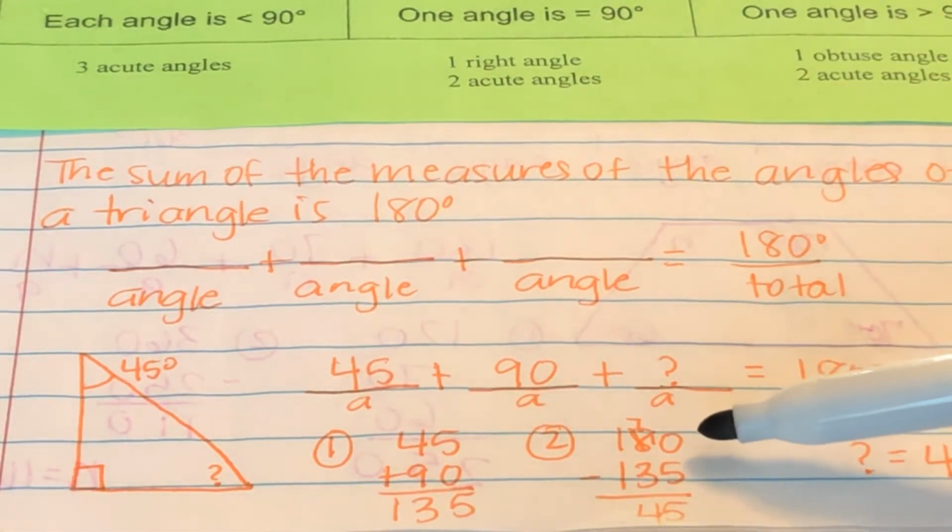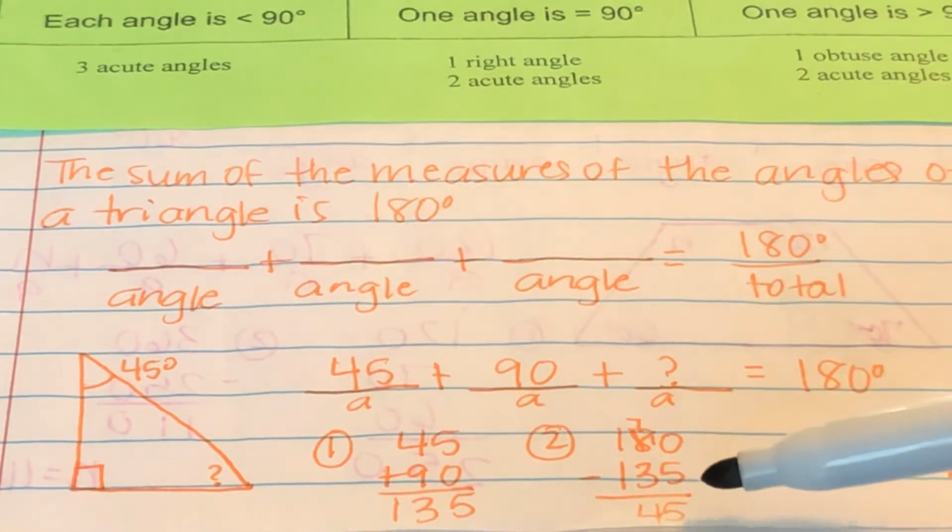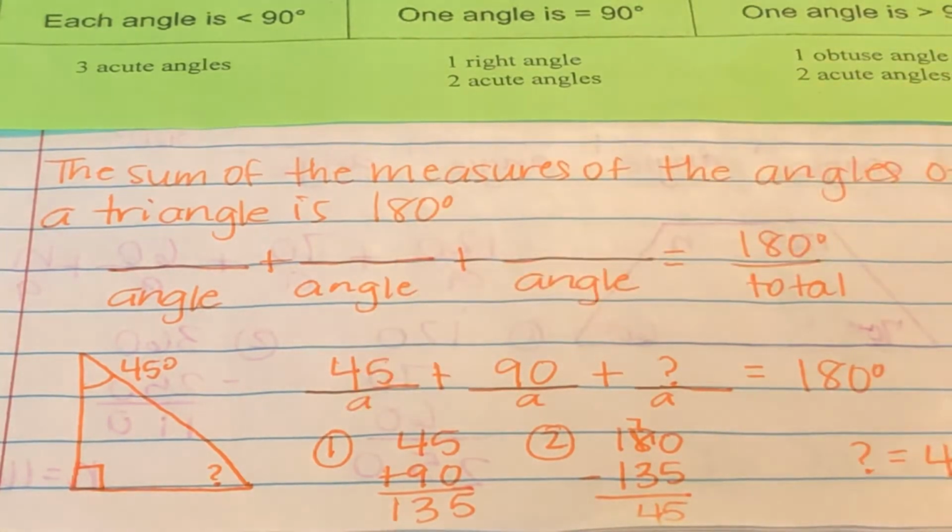This is what I know it has to equal. I already know that. This is what I already have. So I'm going to subtract them and figure out what I'm missing. So I know the missing angle here is also 45 degrees. Angle plus angle plus angle is always going to equal 180. That's a right triangle. It doesn't matter if it's an acute triangle, if it's an obtuse angle. Every single time we add it up, I know that it's going to equal 180 degrees. 180 degrees the whole time.